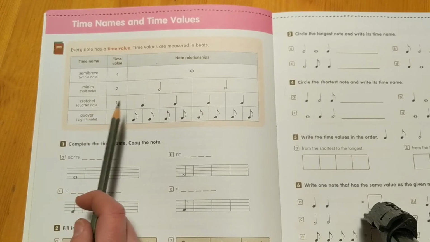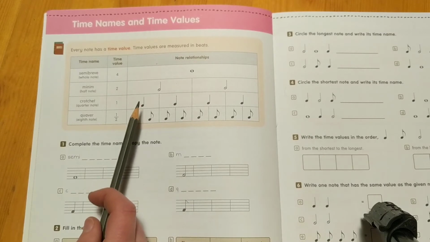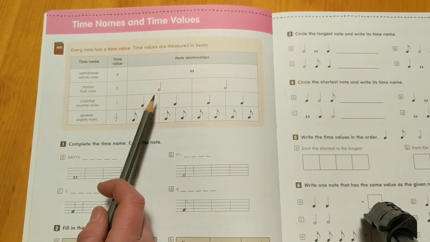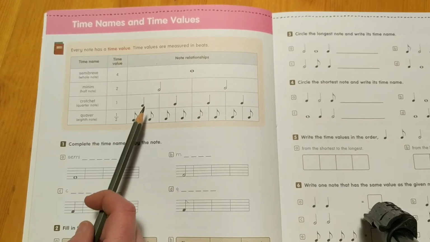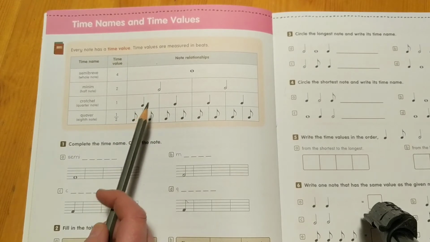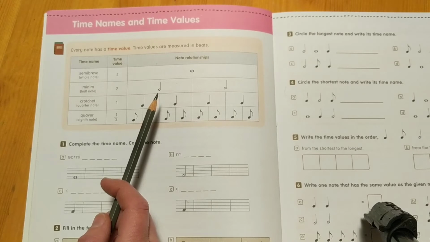Then you've got a crotchet, which is 1 beat long, so that's our kind of basic unit, and a crotchet is a coloured in circle with a stem on, and when you're drawing it's really easy sometimes to not make it very clear whether your note is coloured in or not, and it really must be clear, because when it's coloured in it's 1 beat, it's a crotchet, and when it's not coloured in it's 2 beats, the minim.